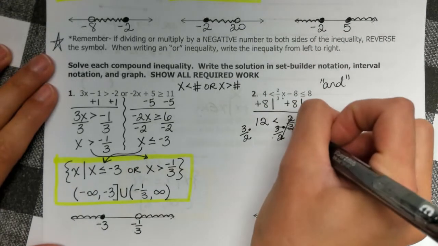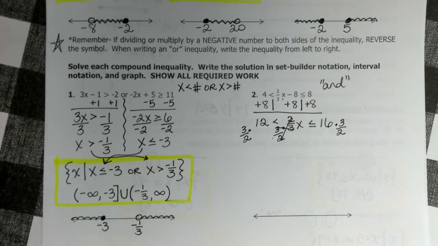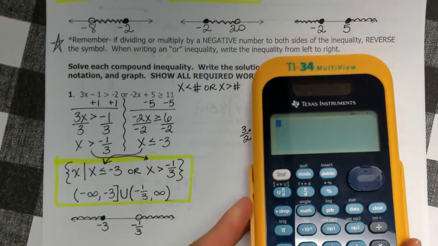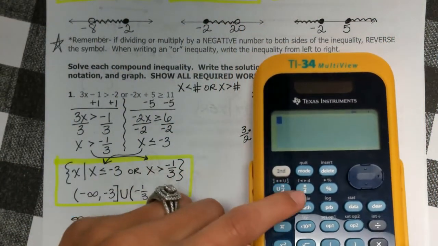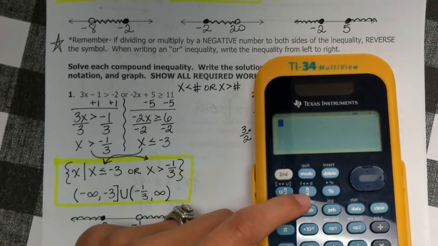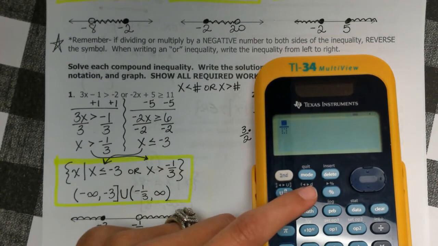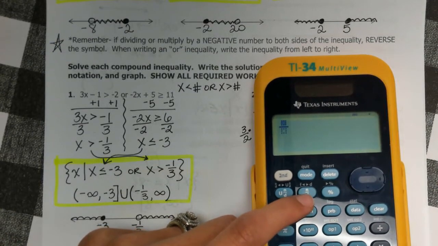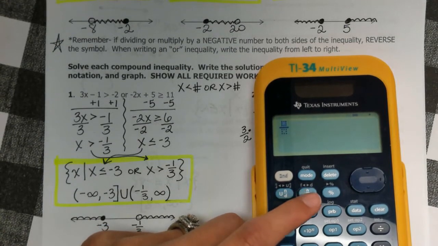So, if you are not good with fractions, your calculator, I have an issue with the glare, but your calculator has this button right here. Under mode, it gives you a fraction. If you're using a different calculator, make sure you know how to do it on this calculator because that's what you have for a quiz and a test.